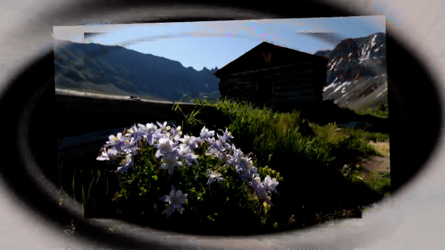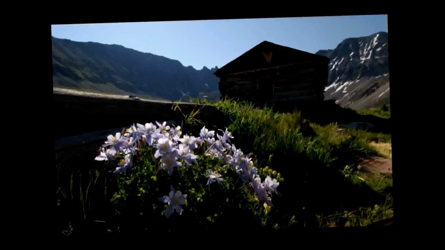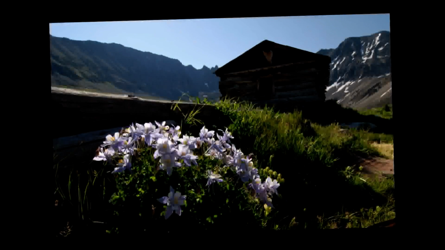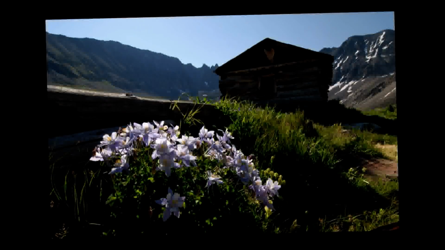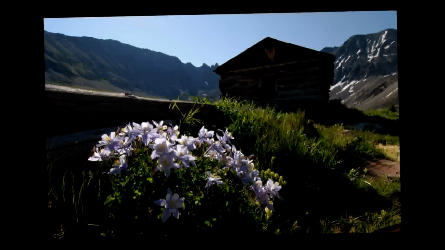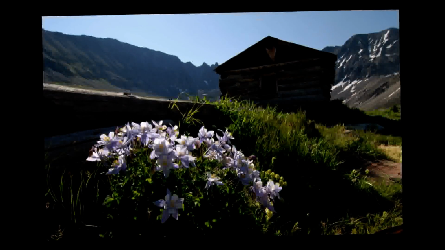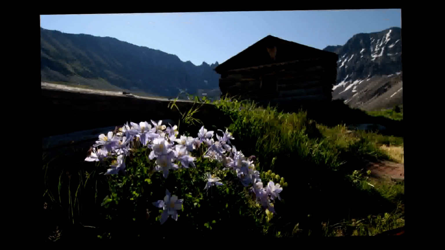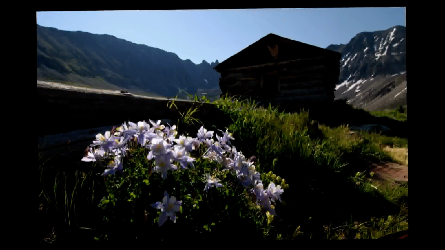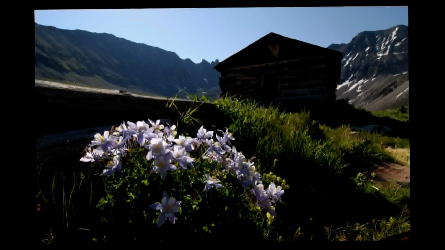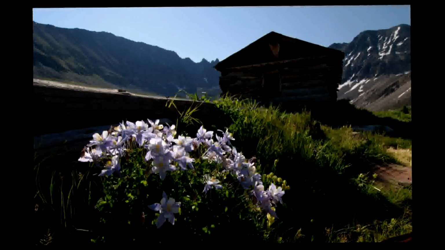So this is a spot in Summit County by Mayflower Gulch, which many of you have probably been to. We're back to using a line and also shapes to draw the eye into the subject. So here we have those lines of the foundation of a cabin that no longer exists, those boards on the left that come into the frame and direct you towards the distant cabin.